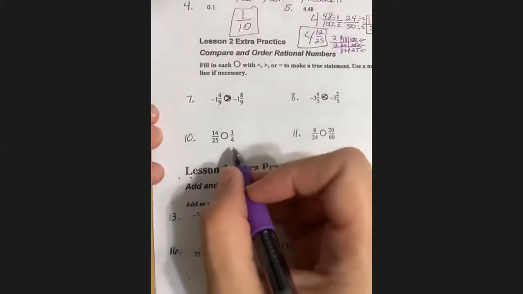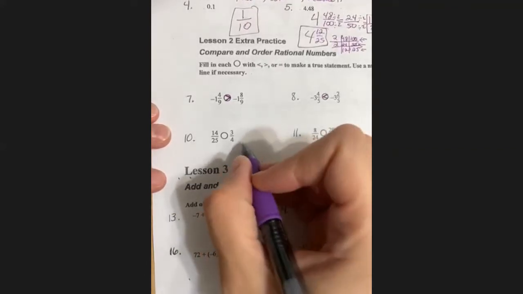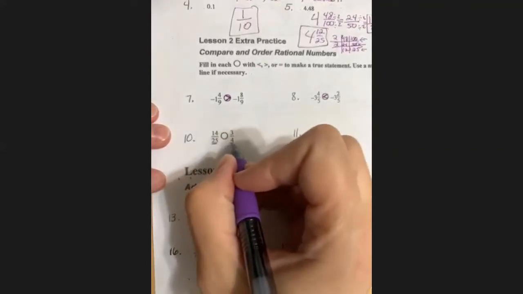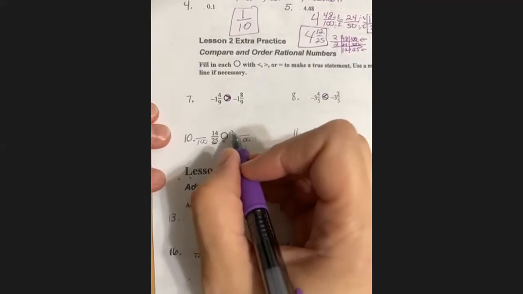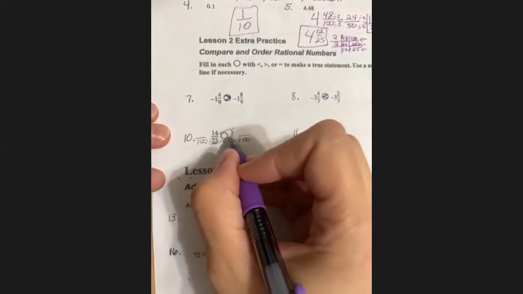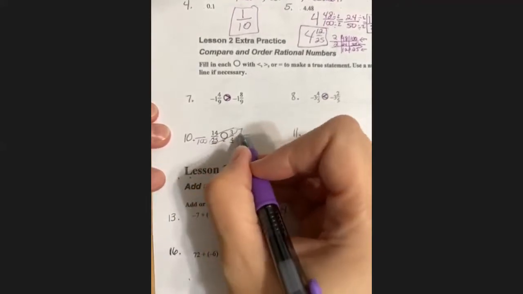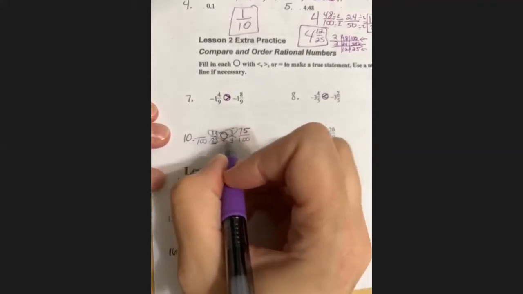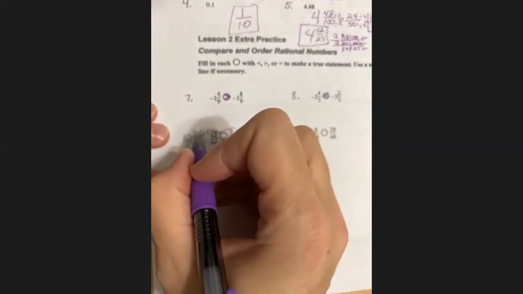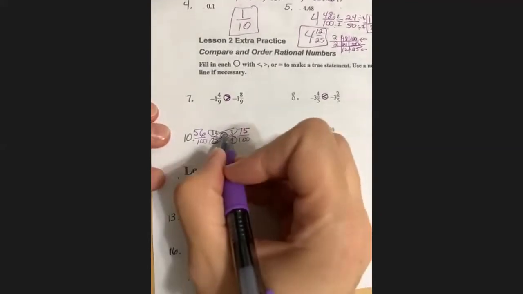Over to number 10, 4 and 25. If you multiply 25 times 4, you get 100, 4 quarters. So 4 times the 25 gave me that. So 3 times 25 or 3 quarters is 75 cents. And then 14 times 4 is 56. Therefore, this left number is less than the right number. 56 is less than 75.